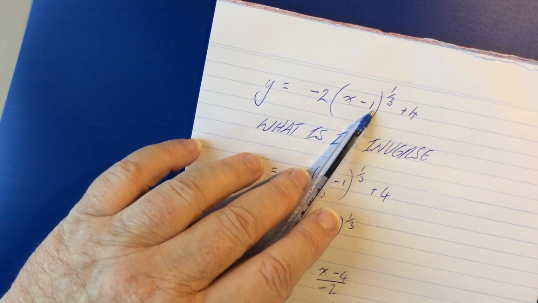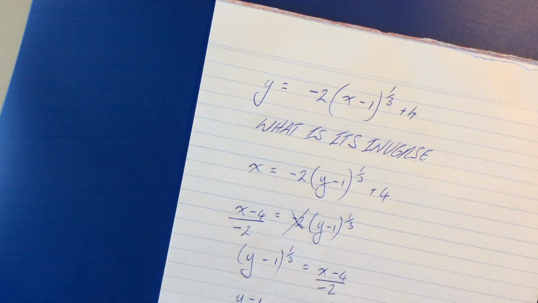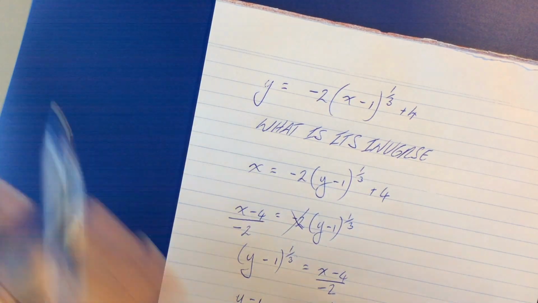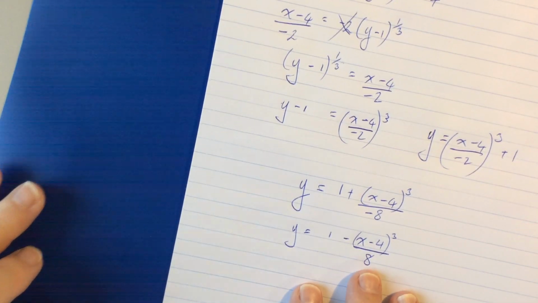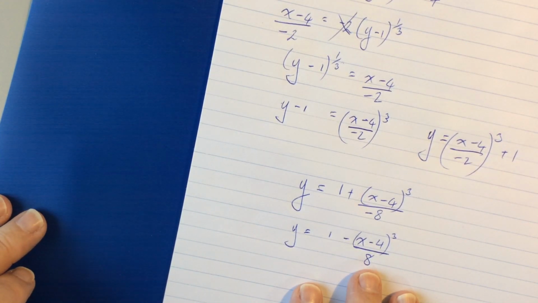This thing, if you were to graph it, would look like a cubic on its side. It would go across the page rather than up and down the page. And this indeed is a cubic.